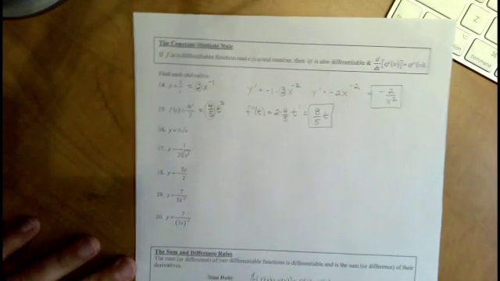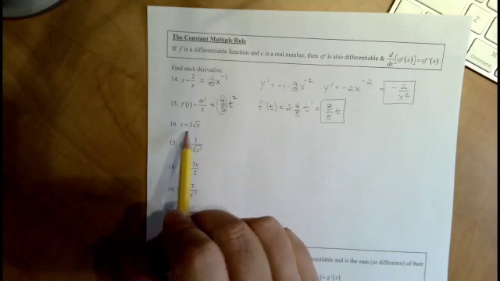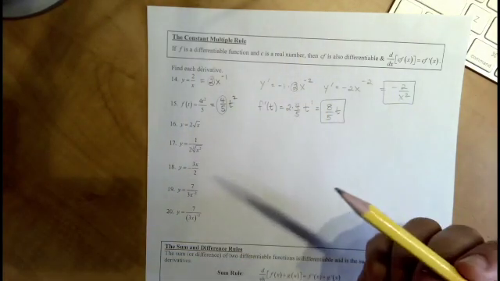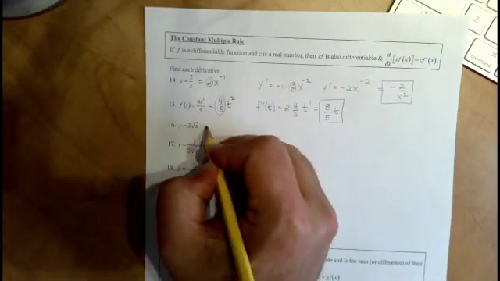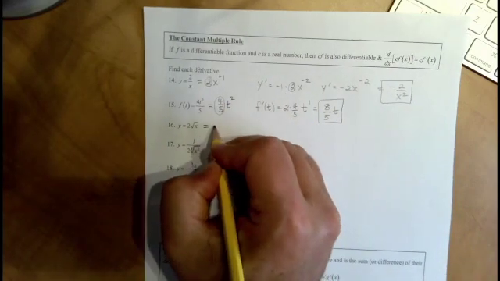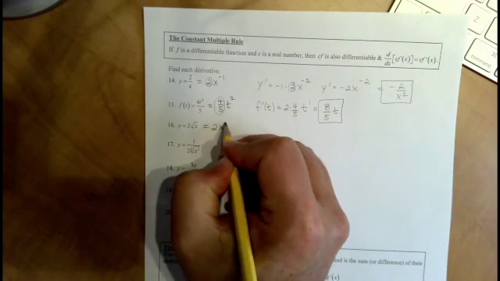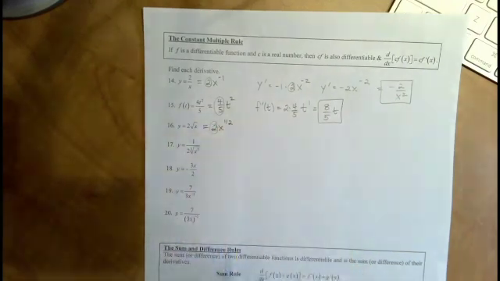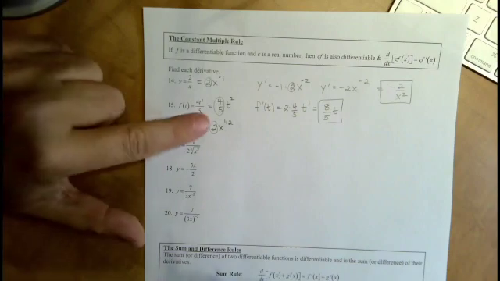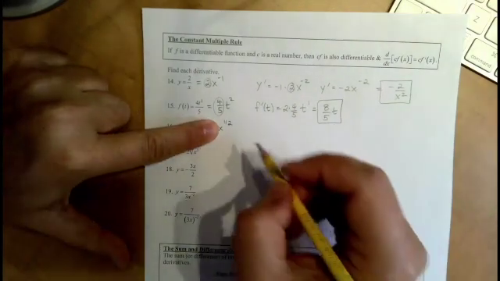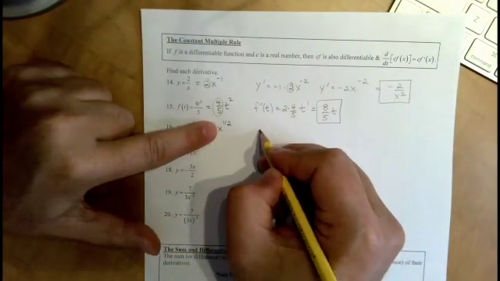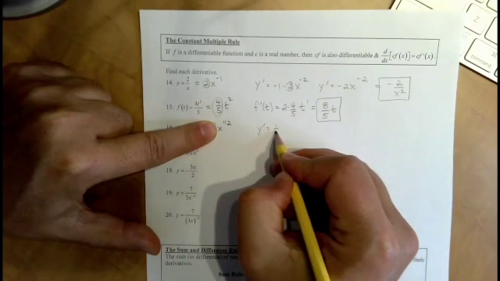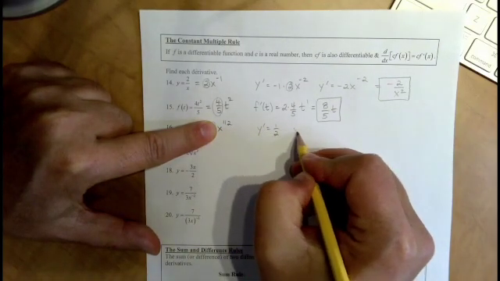Okay. Number 16. Y equals 2 root x. This is blending some elements from the page before. So I'm going to rewrite this as 2x to the 1/2. We've got this constant of 2. I'll deal with that at the end. I'll block it with my finger. So this is going to be y prime. The 1/2 jumps in front. I rewrite the base, x.